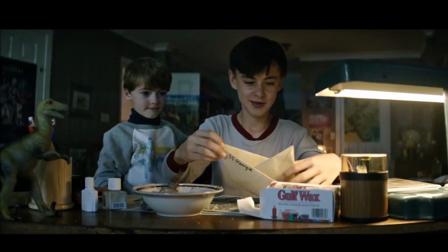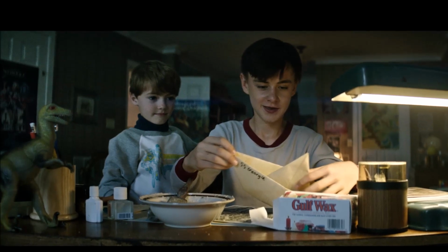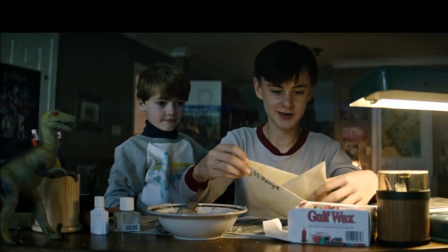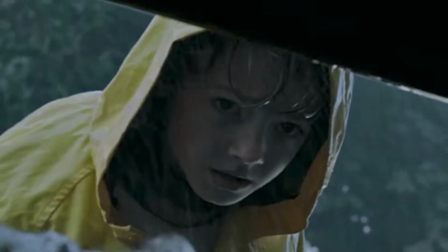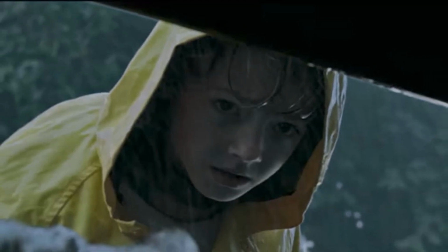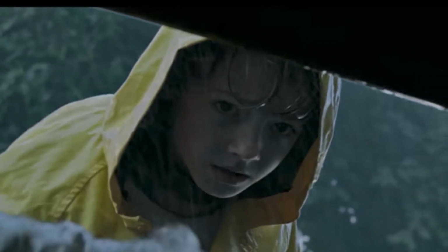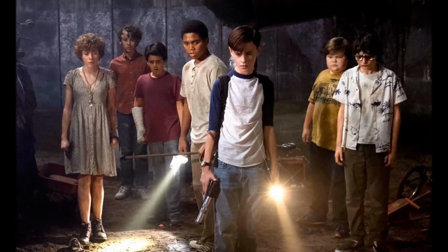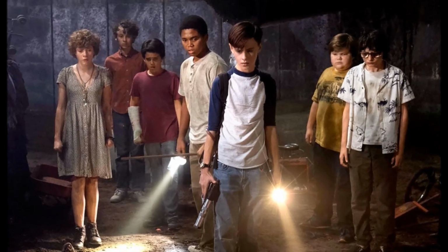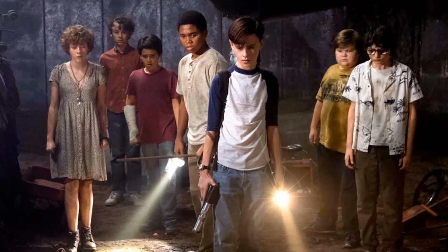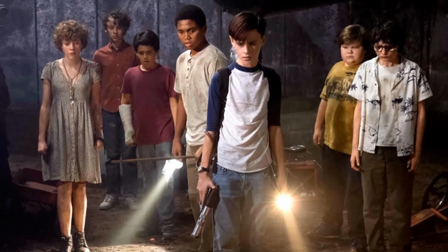In It, our protagonist Bill is at home in bed and makes a paper sailboat for his little brother Georgie. Our great evil, Pennywise the Clown, brutally murders Georgie while he's playing outside. This has a ripple effect with Bill when Pennywise starts going after other local children, and it's the driving force that makes Bill a leader of the group of kids trying to stop Pennywise.